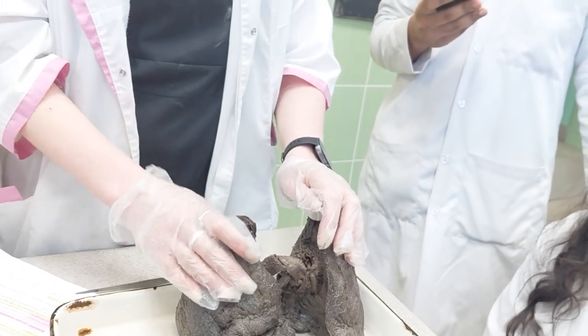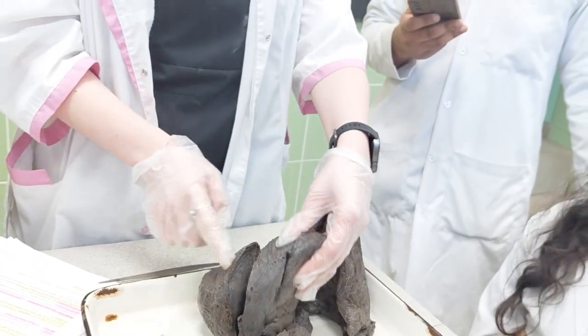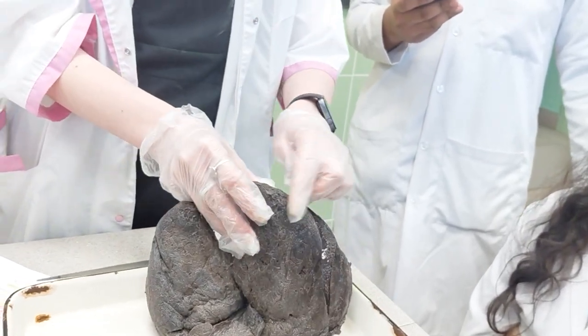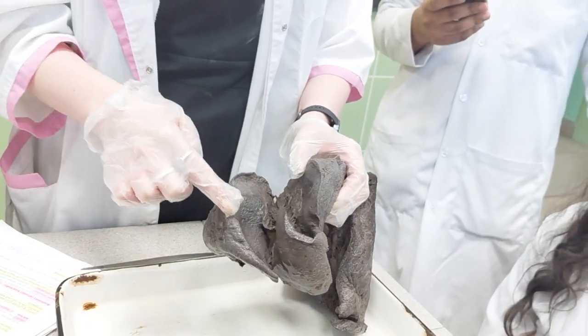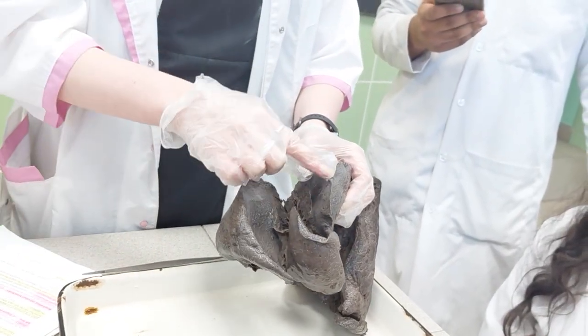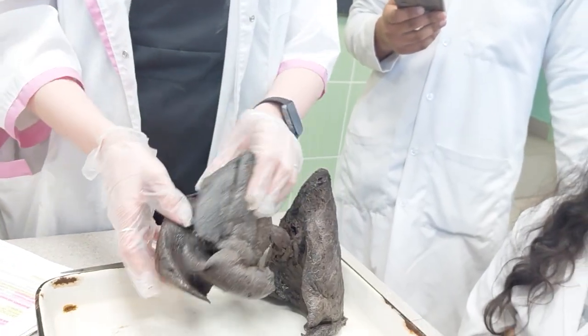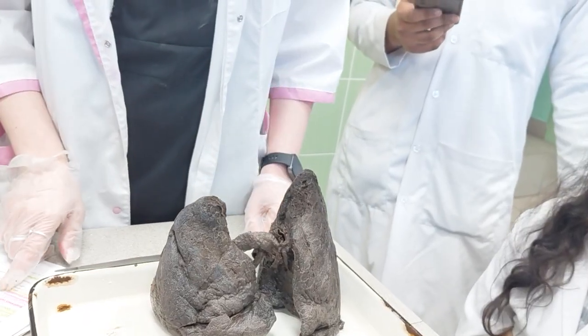In the right, upper lobe 5 and lower 5; in the left, 5, 2, 3 segments. Yes, we have segments.